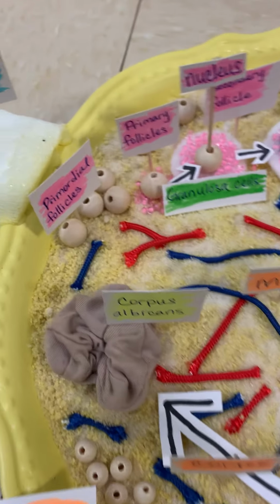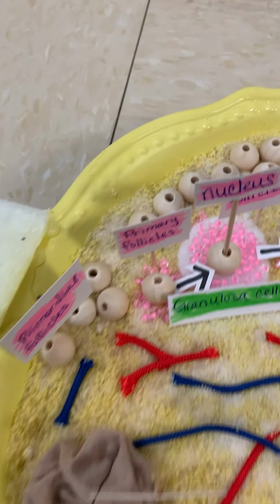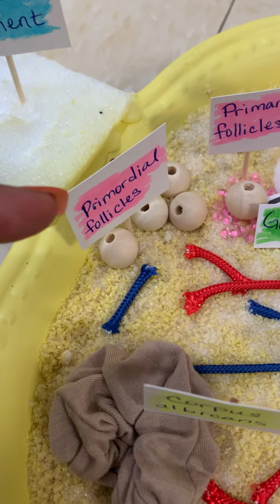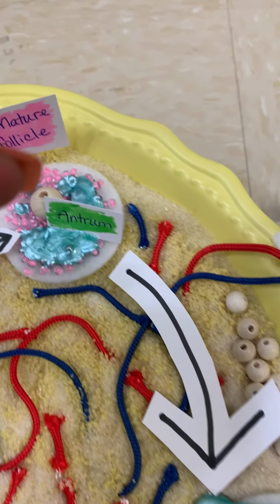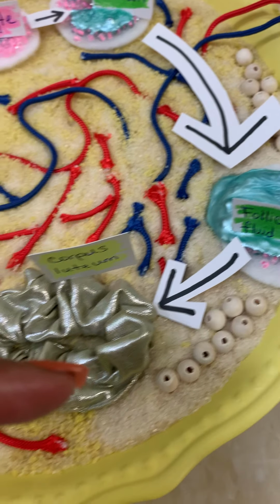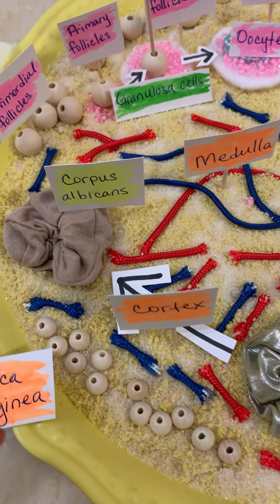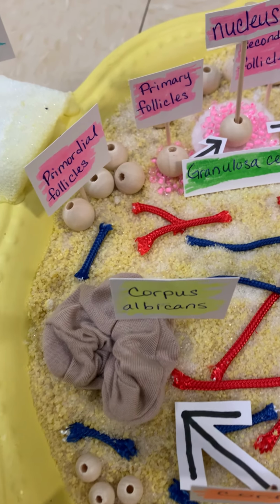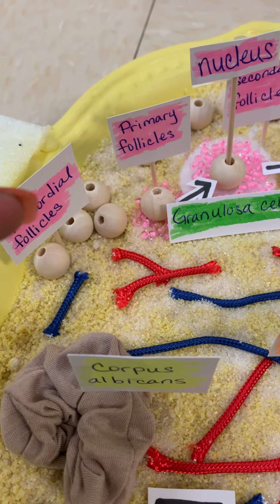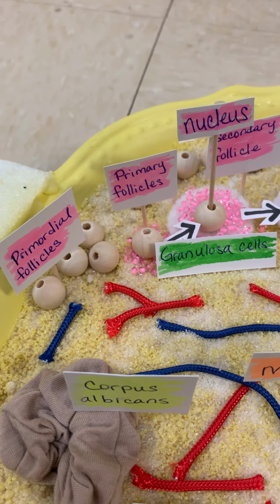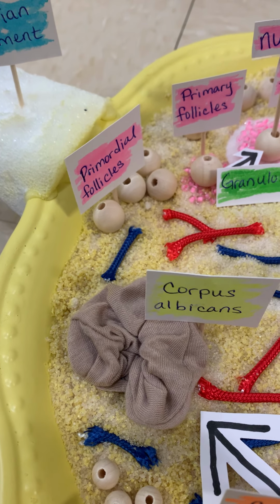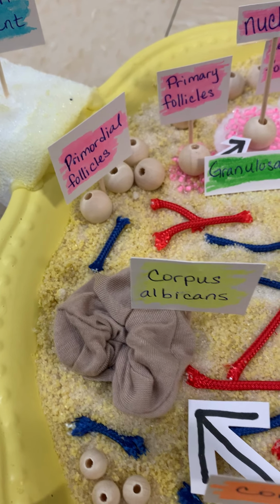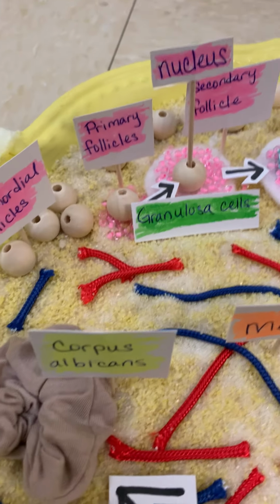Okay, so all around the ovary, we can see that there are primordial follicles, as you can see, and these become primary follicles by birth when the female is born, and most of them die by childhood.